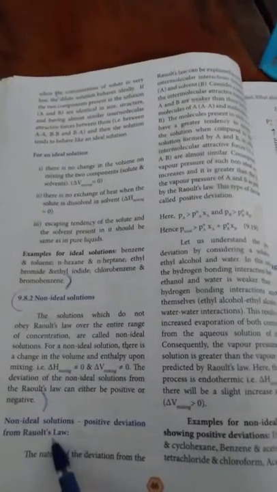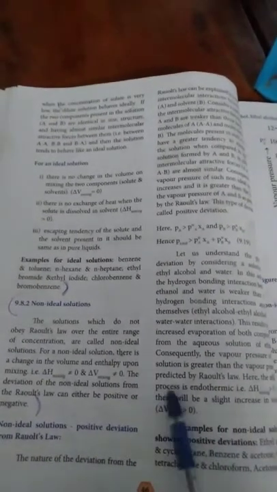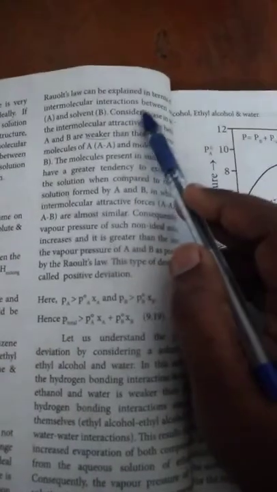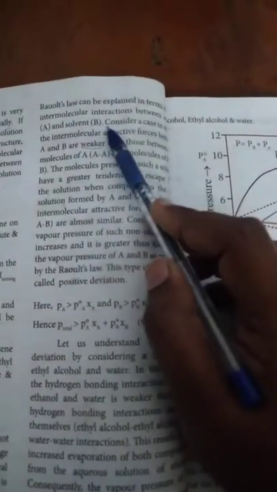Page number 46, non-ideal solution, positive deviation from Raoult's law. Learn these two topics, positive and negative, separately. Learn these questions, like 5 more topics, so learn this topic thoroughly. First, positive deviation means, mark this one. The nature of deviation from Raoult's law can be explained in terms of intermolecular interaction between solute and solvent.